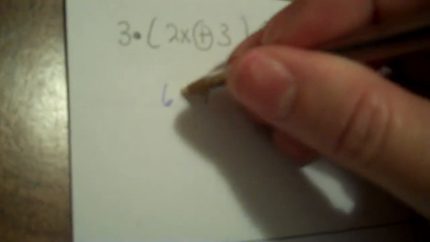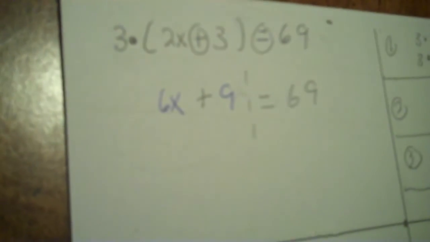Now you need to find what these are equal to. So 3 times 2x. So we need to write x down and take 3 times 2. 6x. Then we don't write x here because there's no x. 3 times 3 is 9. So I come over here and I put 6x and 9.